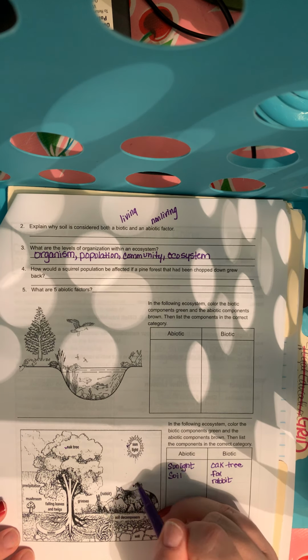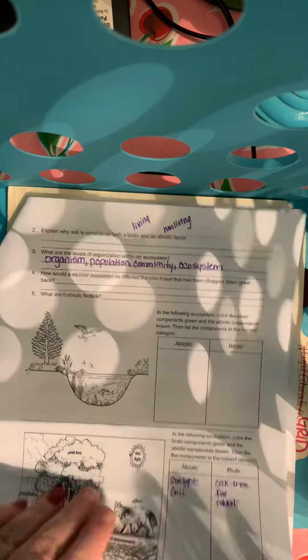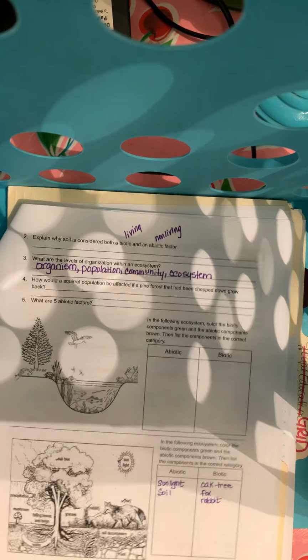You know, lightly. You don't want to gunk up your whole page because you're going to be coloring it. And then you list them, you color it, and you're done. I want to say that's the end of it. And that is the end of science for this week.